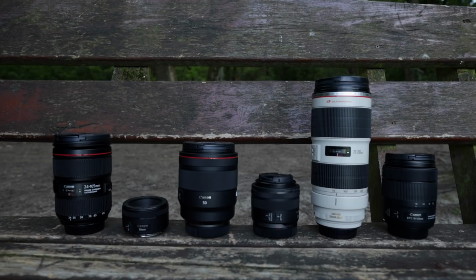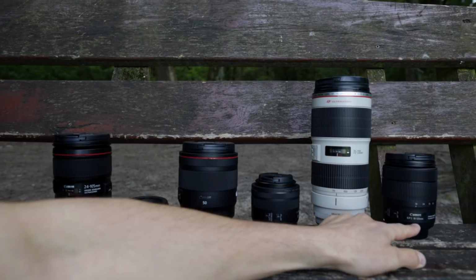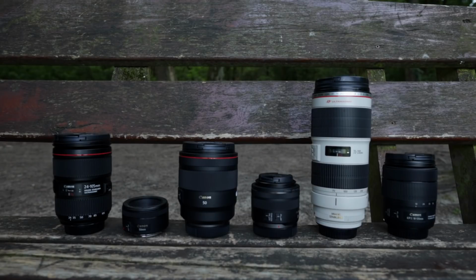First of all, let's start from the right to the left. So that's an 18 to 35 millimeter lens. That's one of the kit lenses you can expect to get with all the cheaper cameras out there.